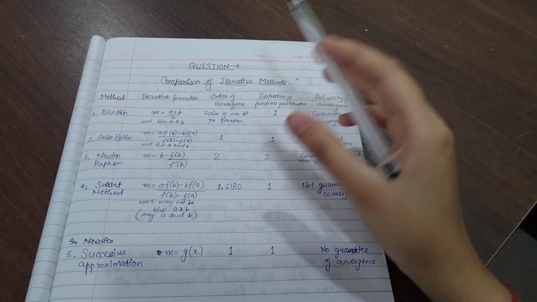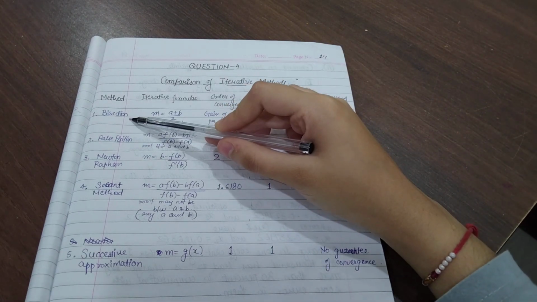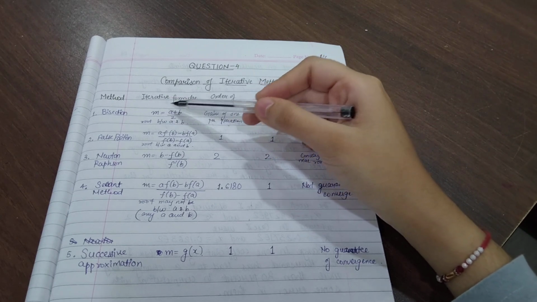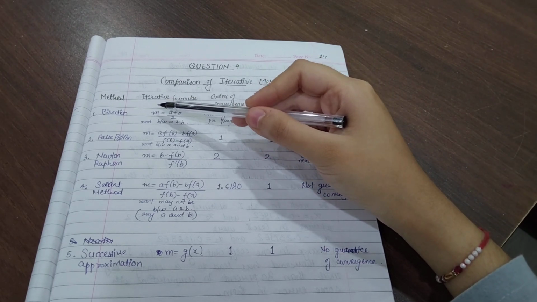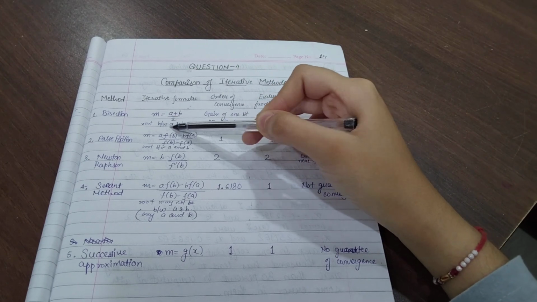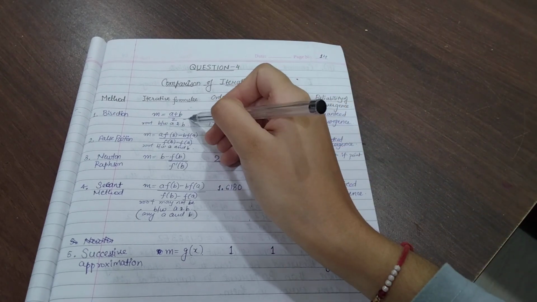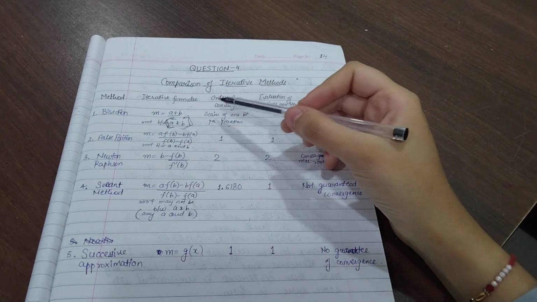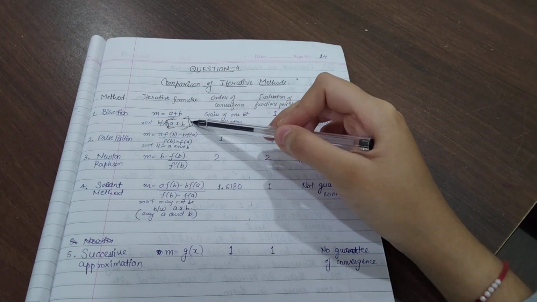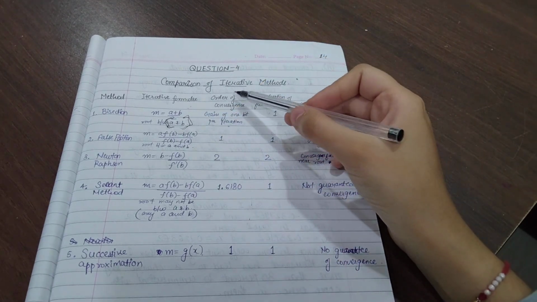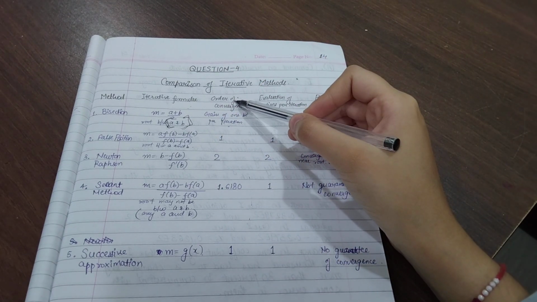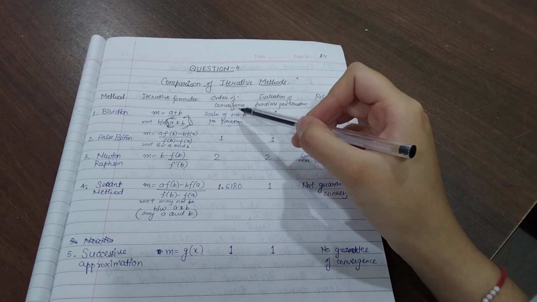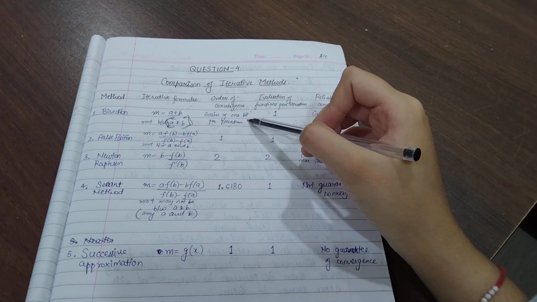So let's start with the first method, which is the bisection method, which has an iterative formula for m, that is root, is equal to (a plus b) by 2, where the root is always between a and b, which is in a closed bracket, a and b. The order of convergence for this bisection method is gain of 1 bit per iteration. It means every iteration brings us closer to the root of the equation.